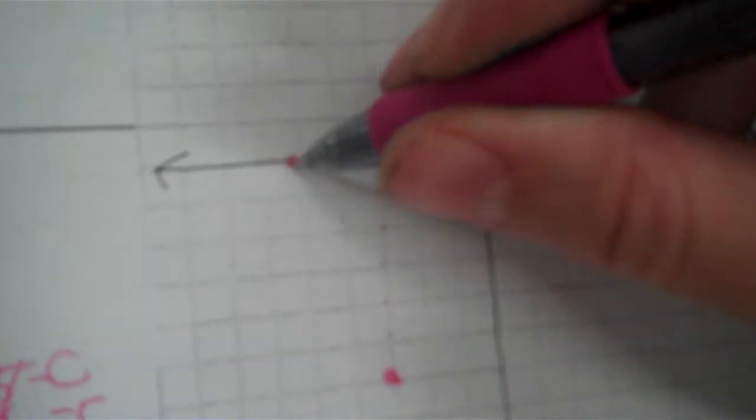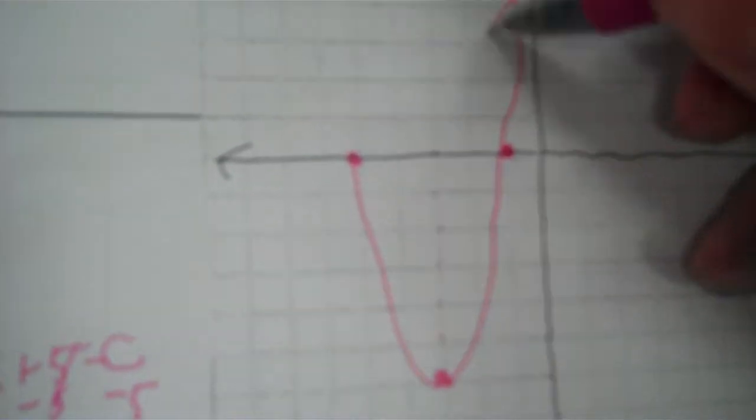So left 1. Left 3, and then down 2, 4, 6, 8, 10, 12. Just count by twos. I'll be able to tell. 1, 2, 3, 4, 5. And that concludes our graphing of these.